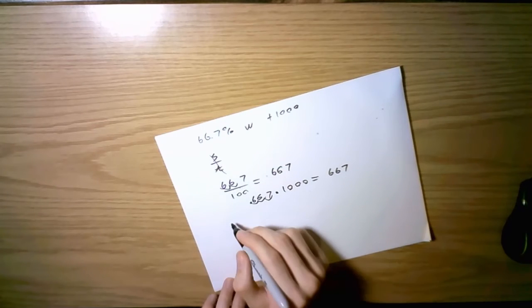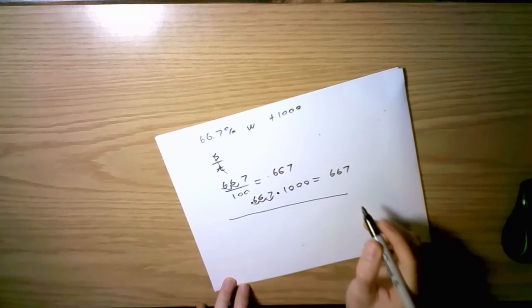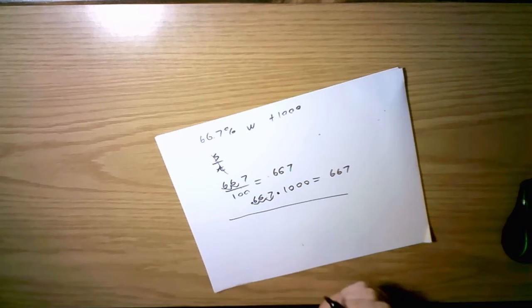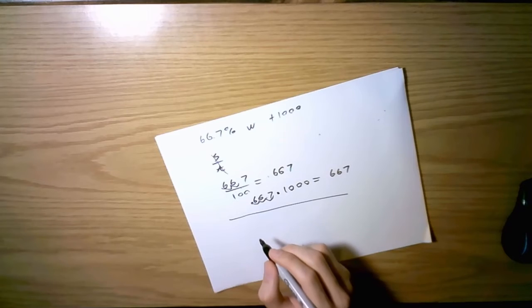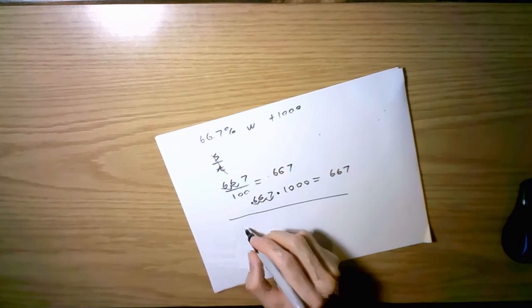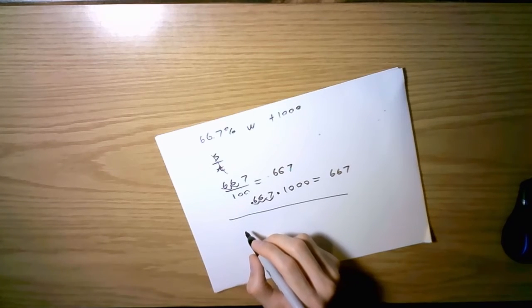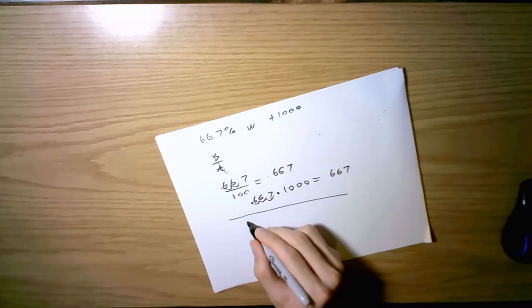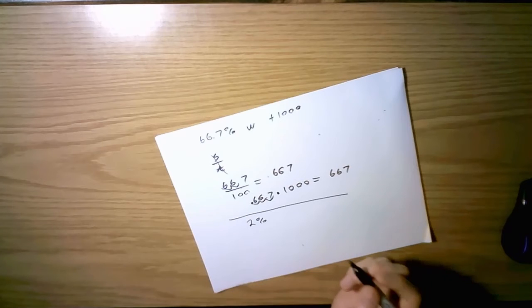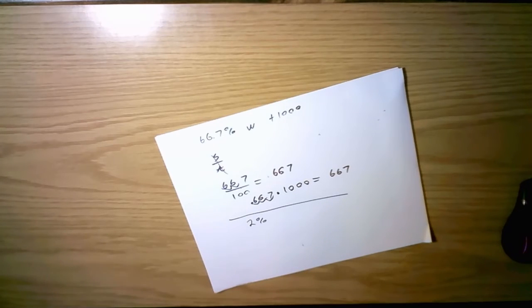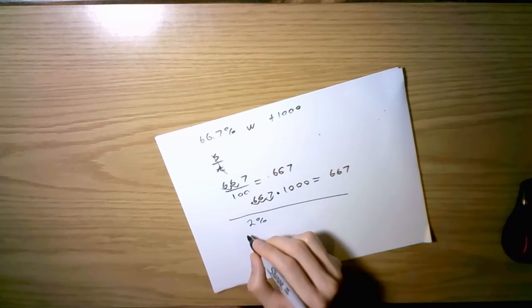Let's also talk about interest while we're on the topic of percent. When talking about the stock market or investing, you'll sometimes hear that something pays you 2% interest. Maybe your bank pays you 2% interest, or your credit card does.